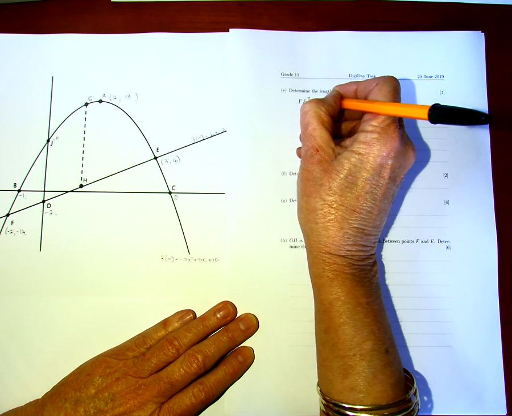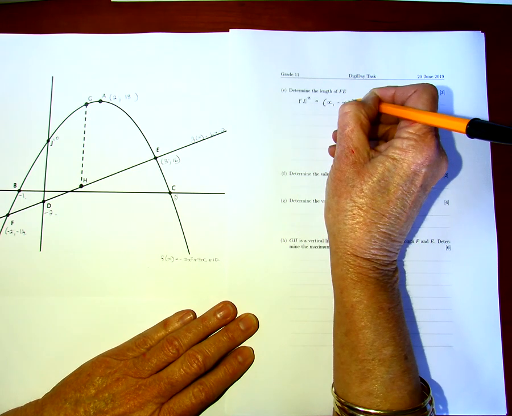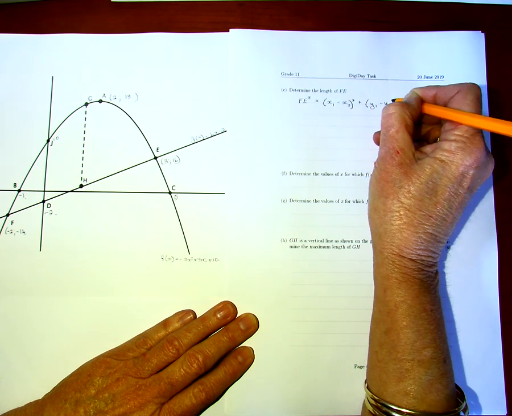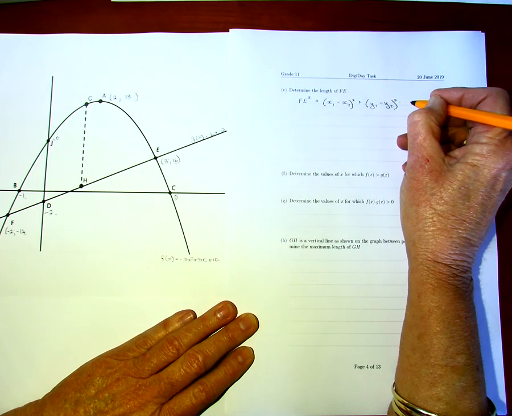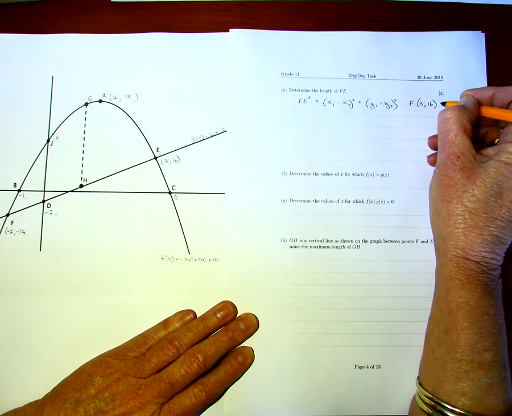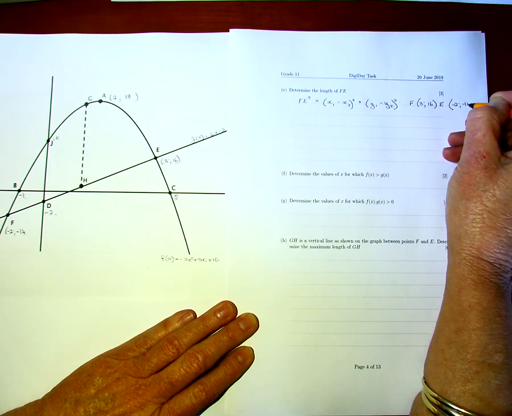FE squared is going to equal the distance between my x's squared plus the distance between my y's squared, knowing that point E is 3, 16, and point F is minus 2, minus 14.